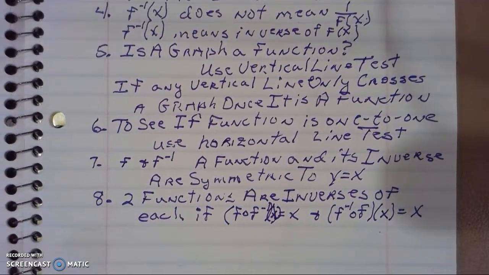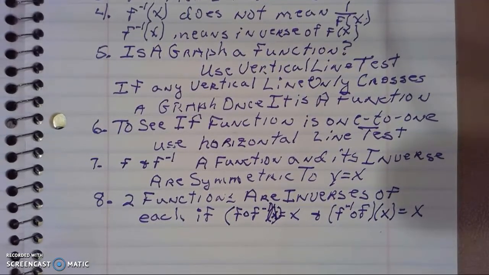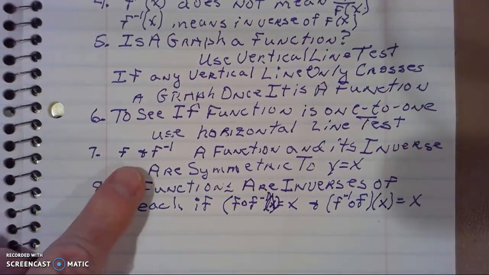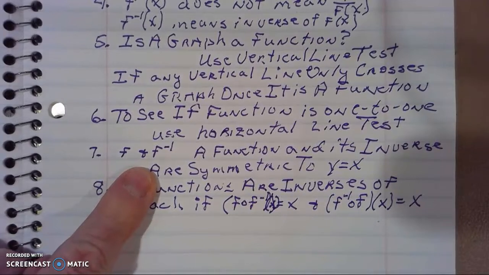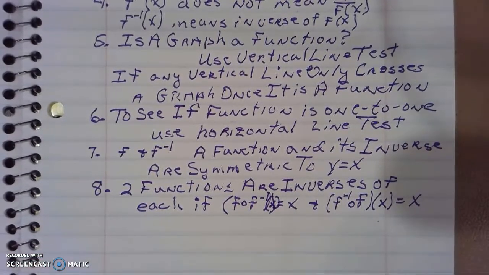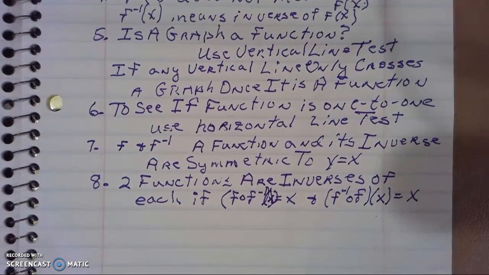Now, to see if the function is what we call one-to-one, which we'll learn more about on the exercises here, you use the horizontal line test. You draw horizontal lines, and if they only cross your function once, each one of them, then it is a one-to-one function. Number 7, if you draw your function and you draw your inverse on the same graph, they are symmetric to the line y equals x. We won't be using that at all, but that's a true statement.